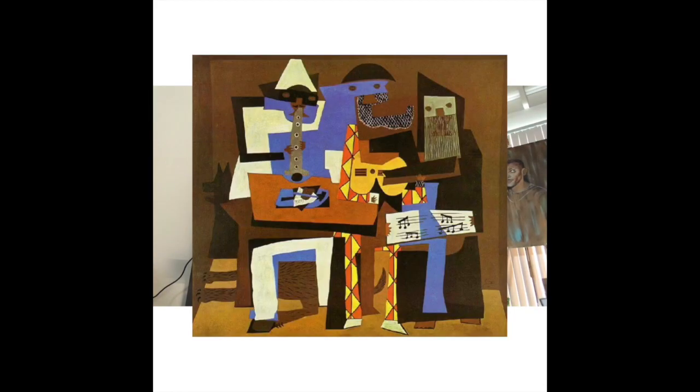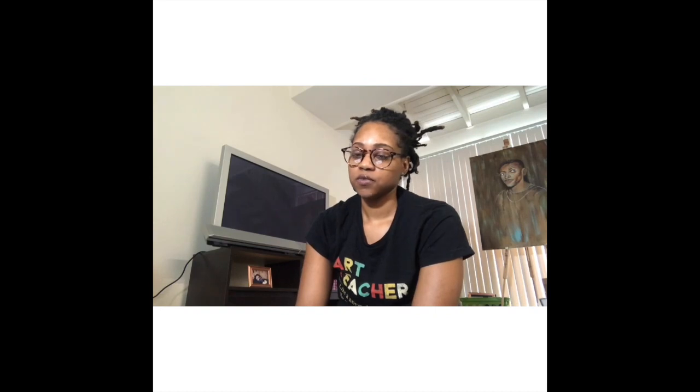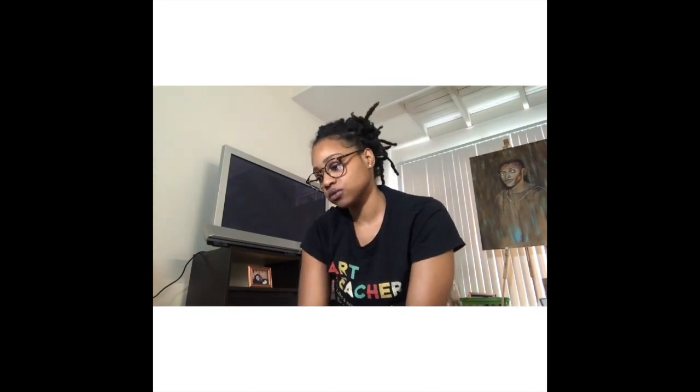What collage techniques do you see in this next slide with the Three Musicians by Pablo Picasso? And I have like 4 more questions for you guys. You guys could just sit there and think to yourselves for 15 seconds about the question. Why do you think he called it Three Musicians? What shapes do you see? What colors did he use? And what movement do you see? Just take some time and just think about those.